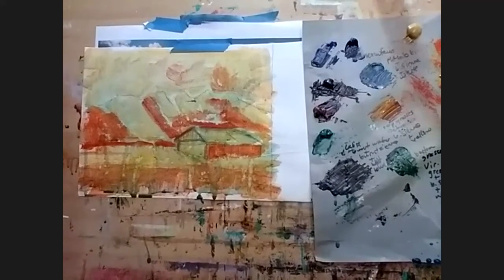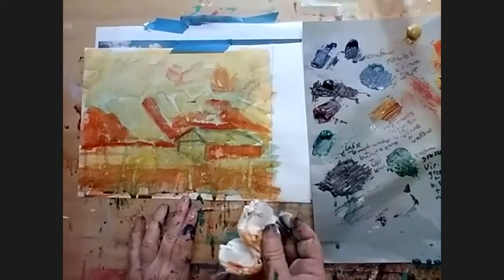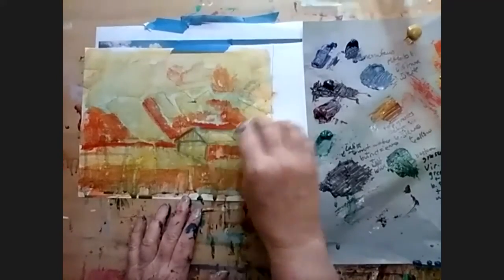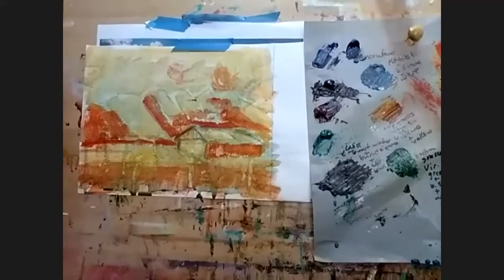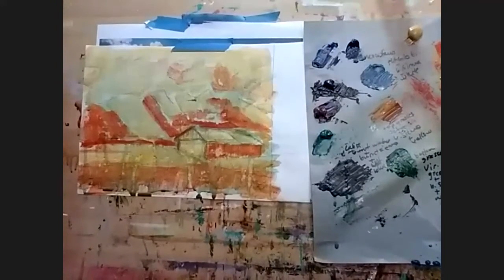So I think we're going to start by painting the cabin, the top colors of the cabin. So if you've got wet paint, you might want to mop it off. I'm mopping a little bit off here. And then my cabin, let's see.